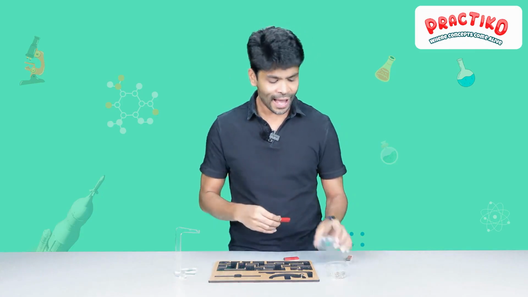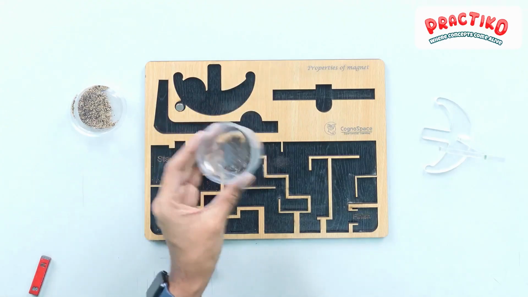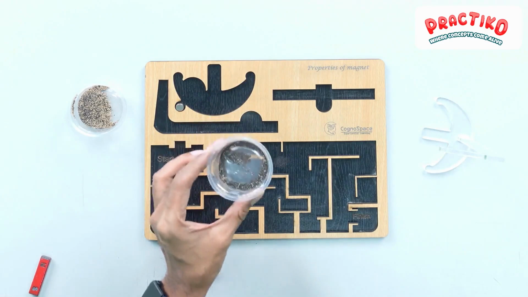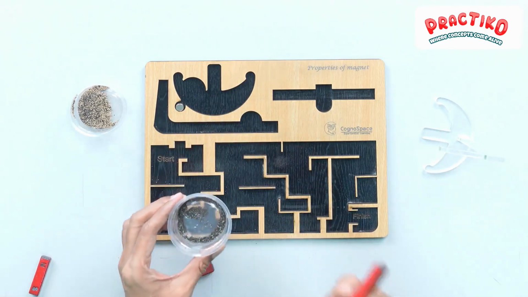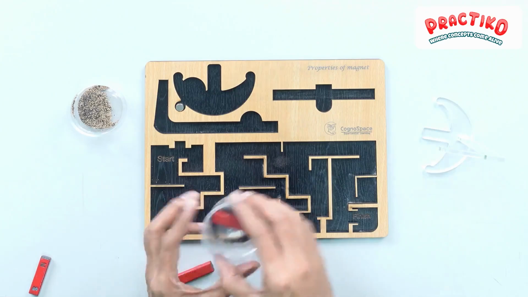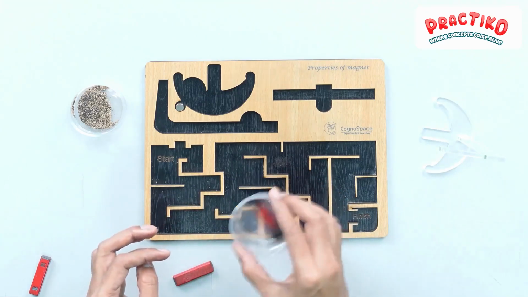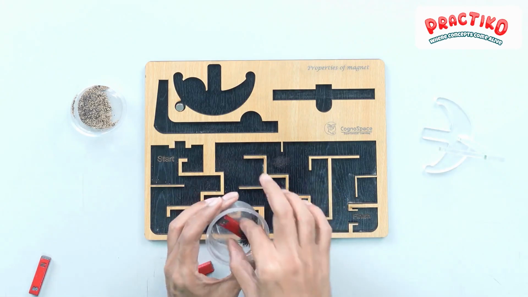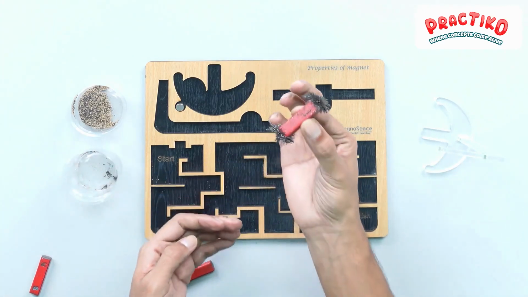Now, let's understand some properties of magnets using some activities. Okay, I have a cup and I have some iron filings here. Okay, now I'm going to place this magnet, the bar magnet that I have, and just shake this thing. If I lift it up, what do you see?